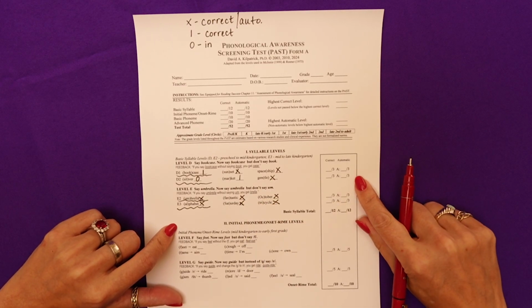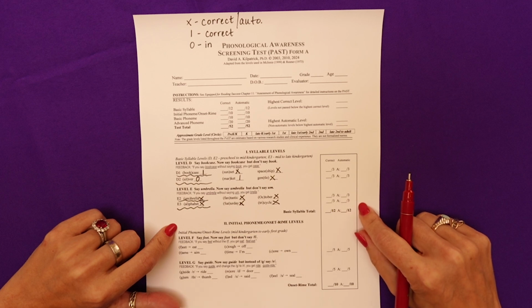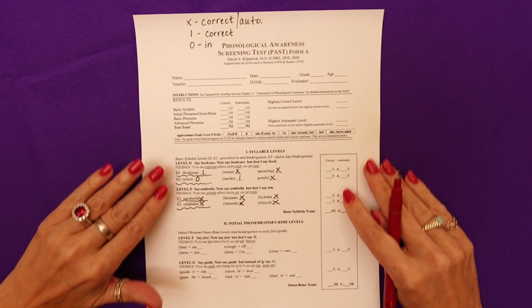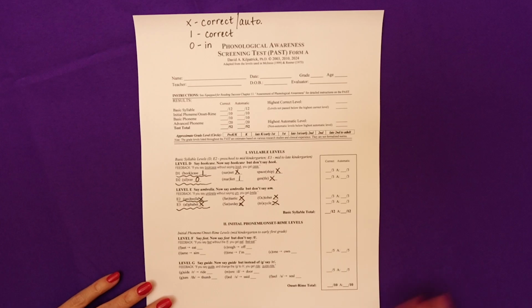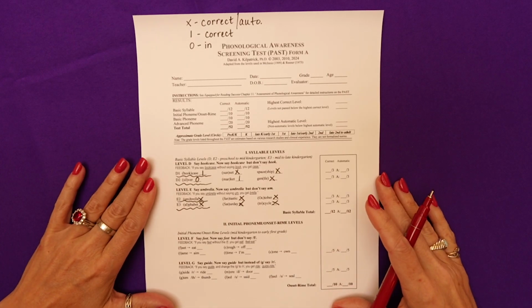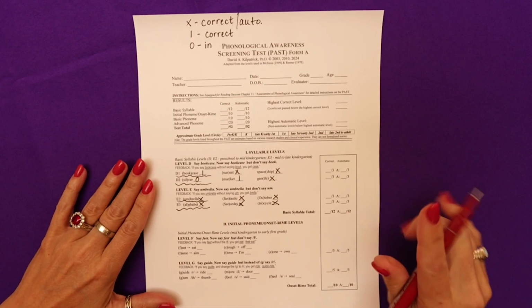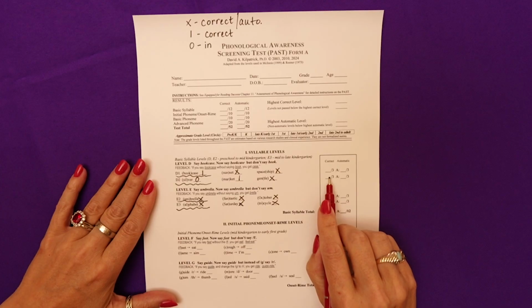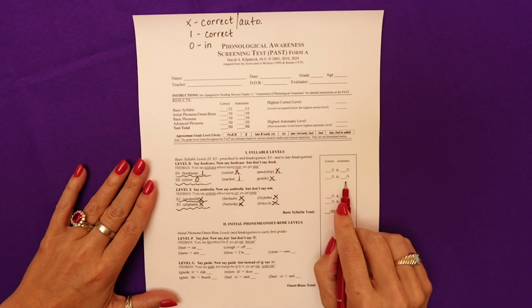So let's come over to our scoring line here. Now, normally when I'm with a student, I just keep giving the test because you want to keep that student going. But because we're here with the video, I'm going to show you how I would go back and write the correct scores here.